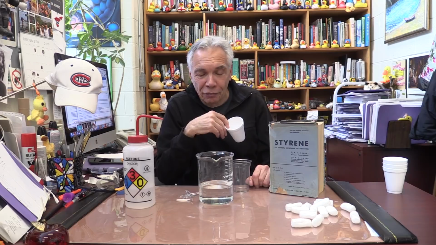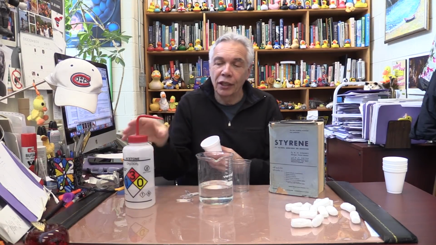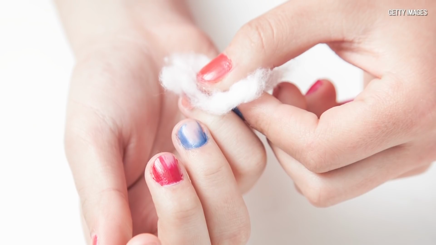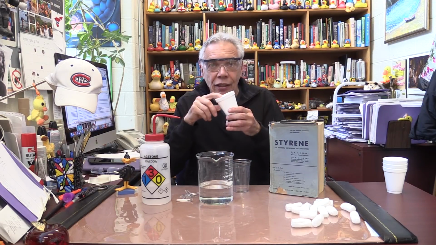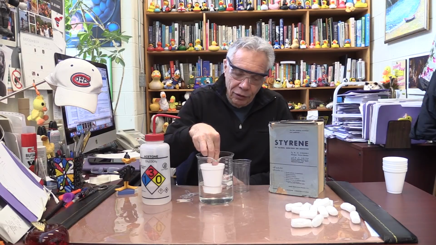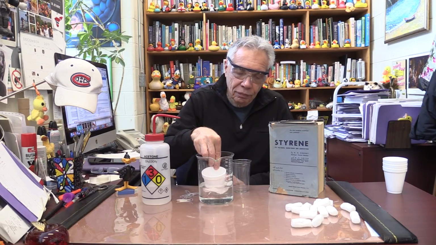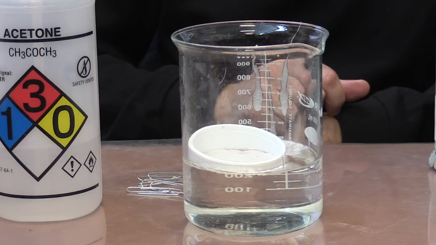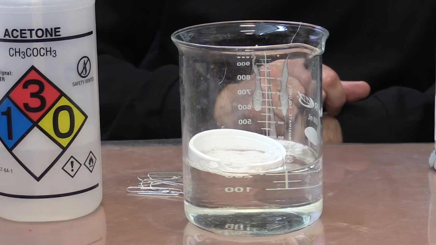But therein lies a very interesting, let's call it a magic trick. I have some acetone here. Acetone is a solvent that we commonly use in the lab, and you're probably familiar with it as nail polish remover. But watch what happens when we take the foamed polystyrene and we put it into acetone. Now, isn't that neat? It seems to vanish.